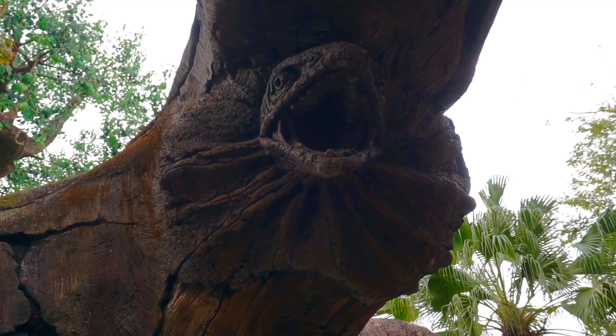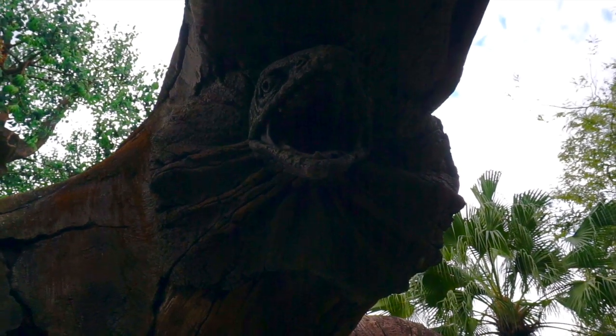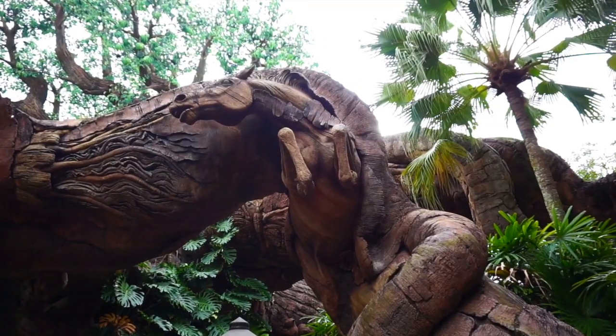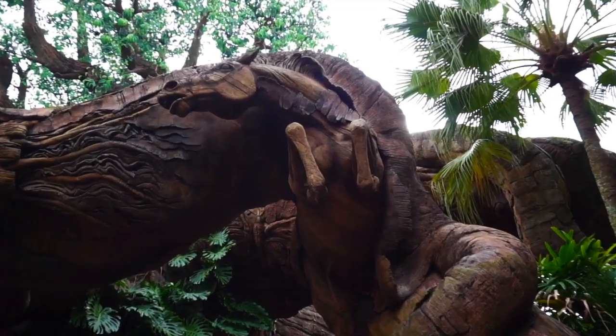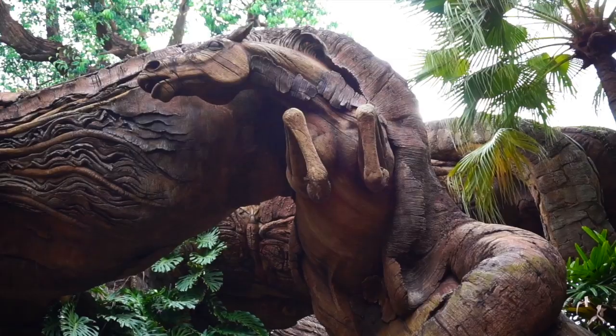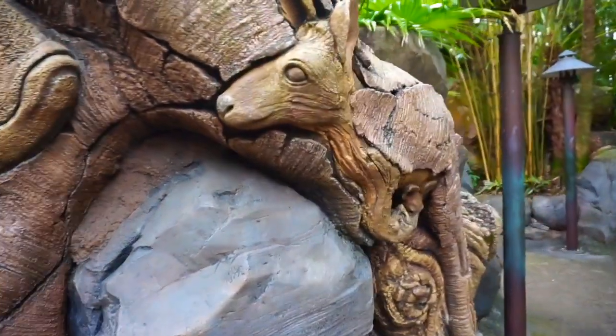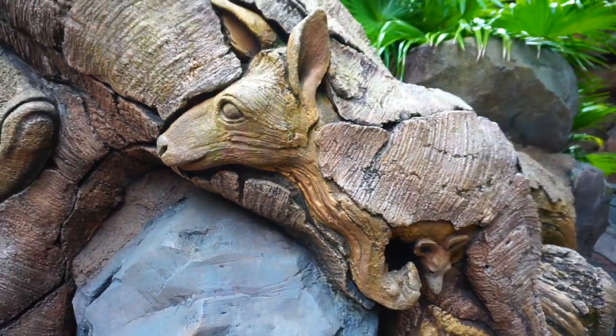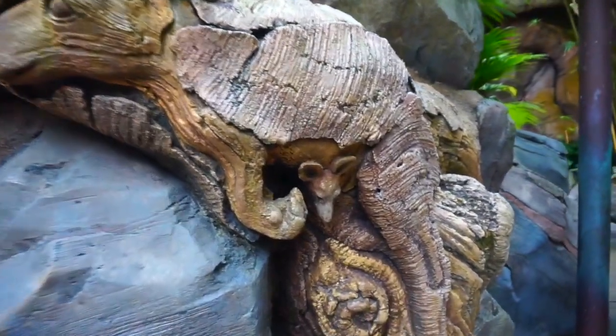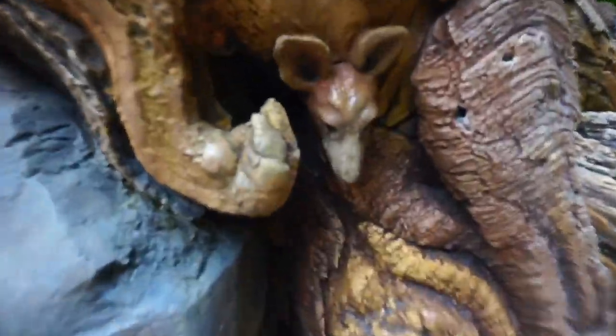I know that's not what that is, but oh my gosh, that thing still gives me the creeps. Take a look at that horse. Like he's leaping out of the tree of life. And below him is a fish, and I believe, yes, it's a kangaroo mama and a little baby in the pouch. It could be Kanga and Little Roo.